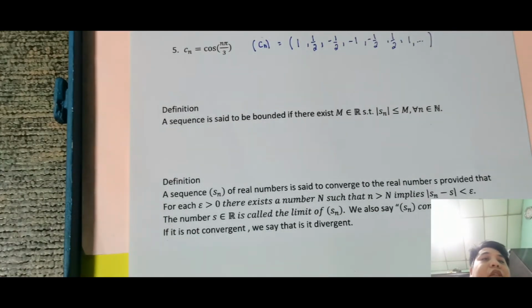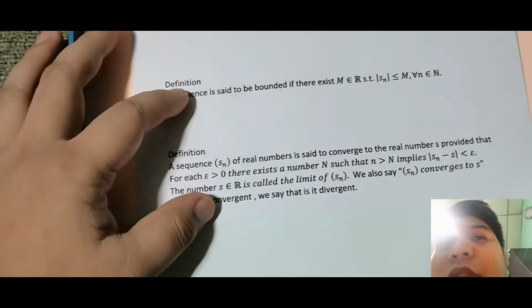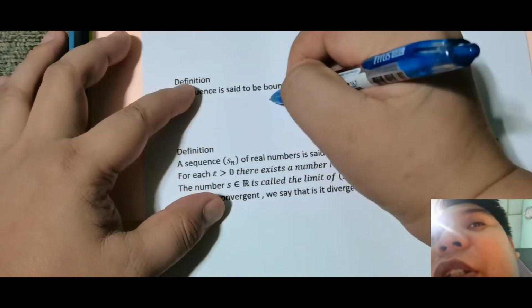A sequence is said to be bounded if there exists m, an element of the real numbers, such that the absolute value of S sub n is less than or equal to m for all n, an element of the natural numbers. So here is a little illustration about that, and we will use this definition later on.